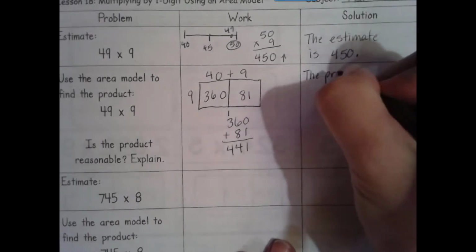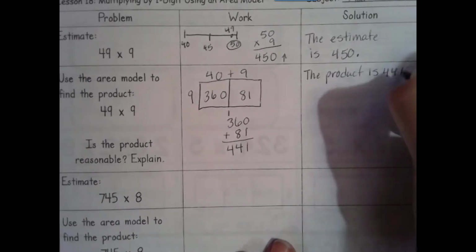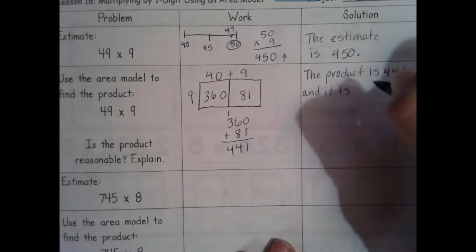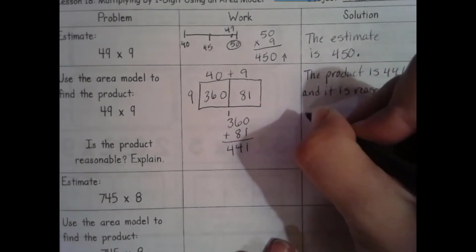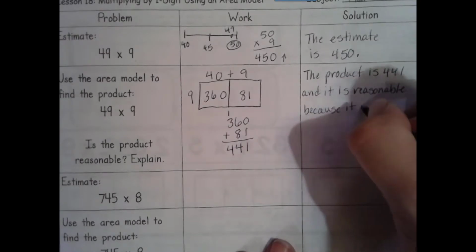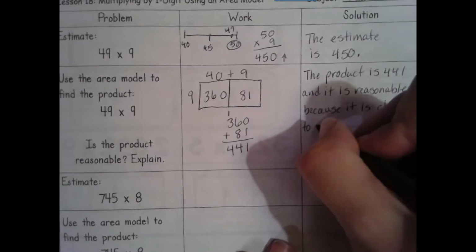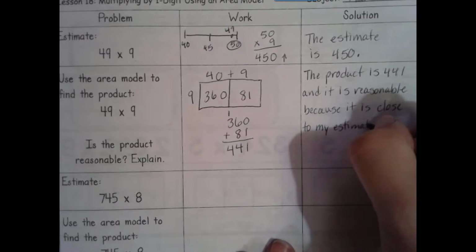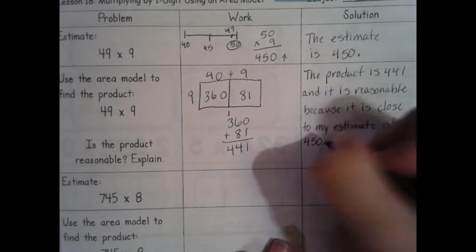The product is 441, and it is reasonable because it is close to my estimate of 450.